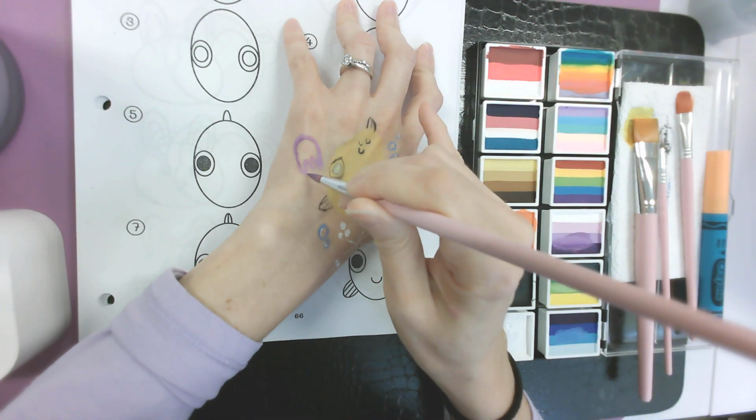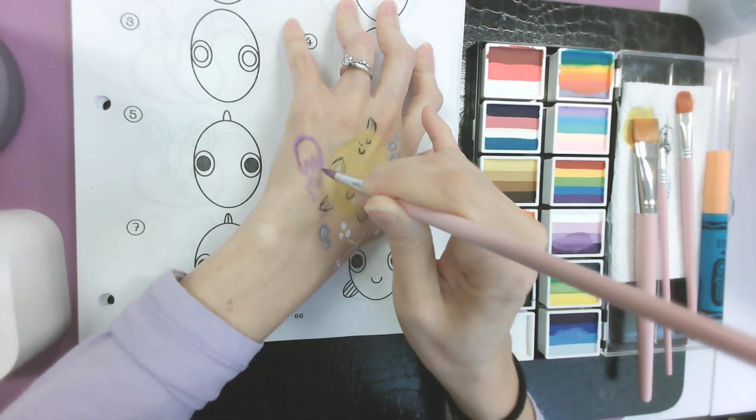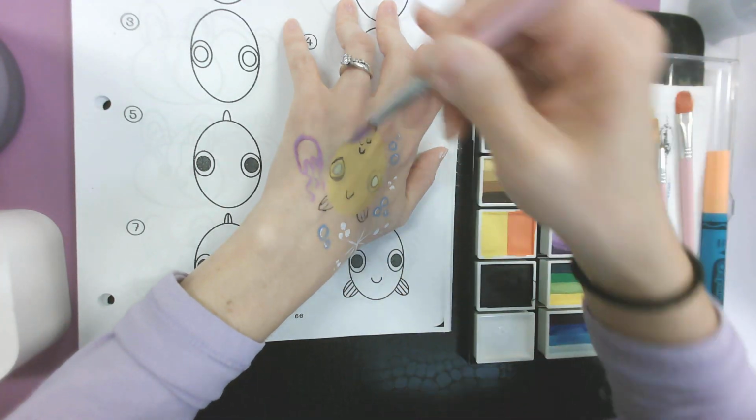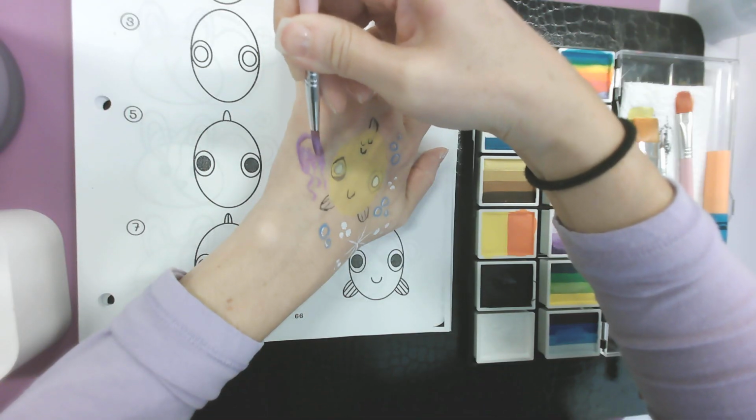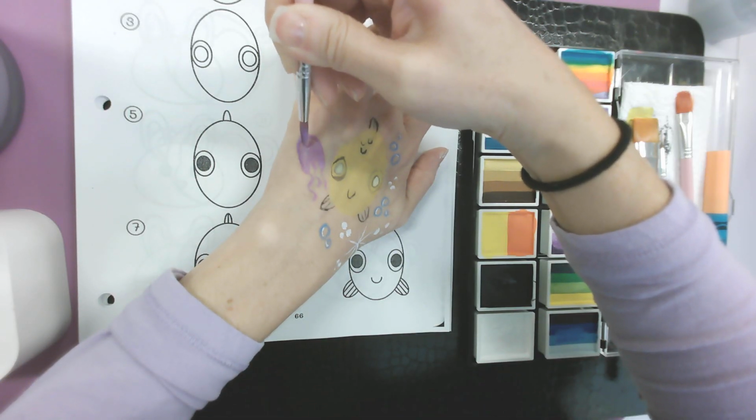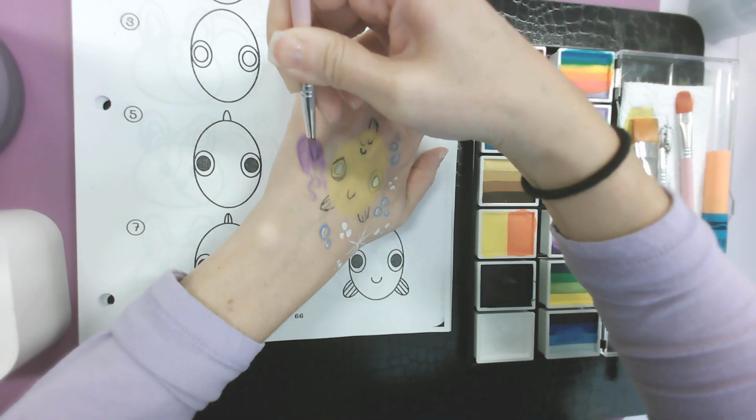And then it has little S-shaped tentacles coming down, right? I'm going to color it in. And there is my little jellyfish.